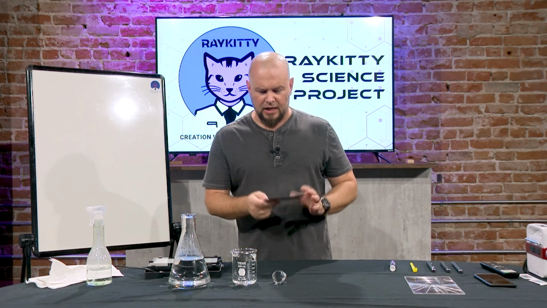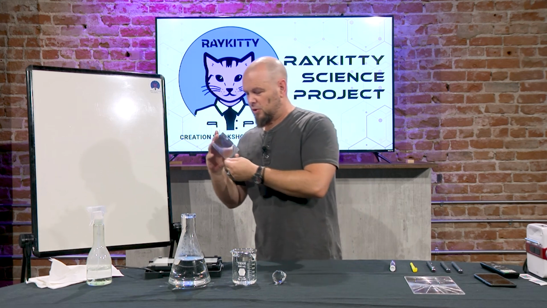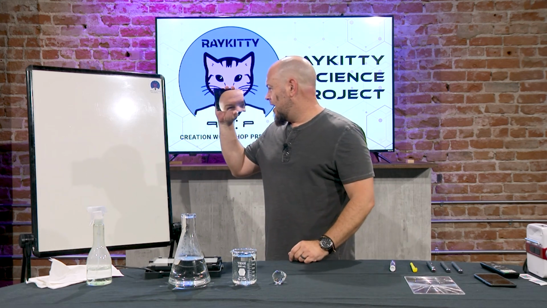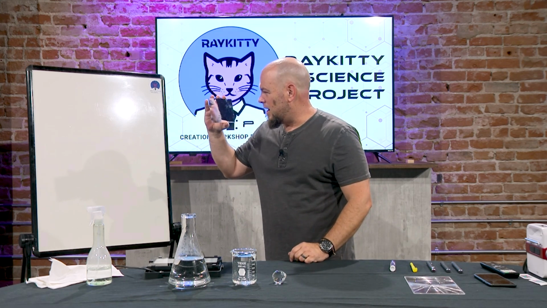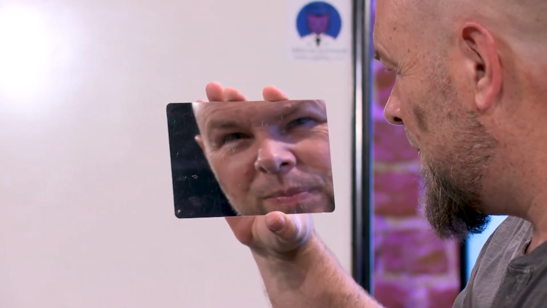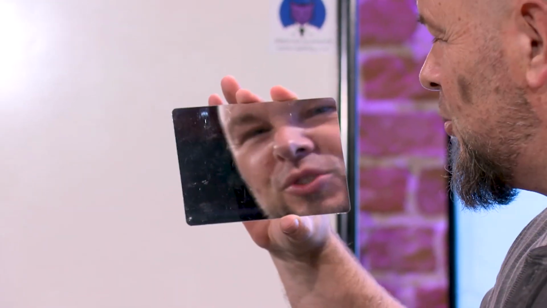When you bounce light back, kind of like I've got this mirror here, you can kind of see my mug in that mirror there, okay? Now, this is a little plasticky mirror, and I have it so that I can warp it and distort it.